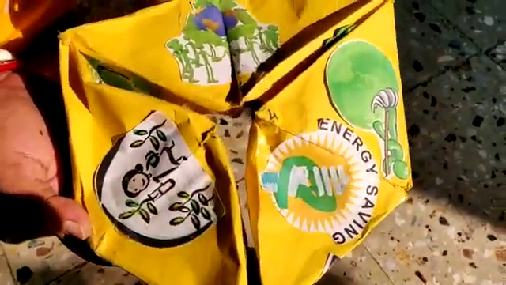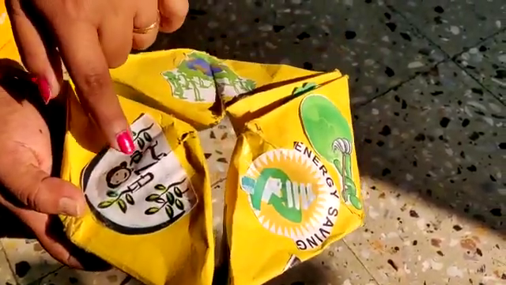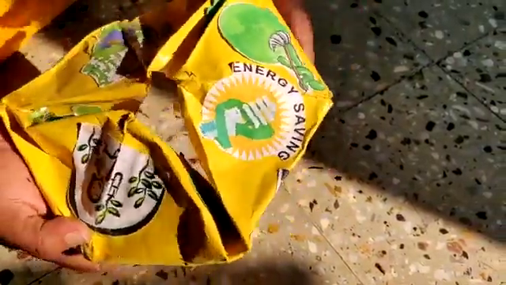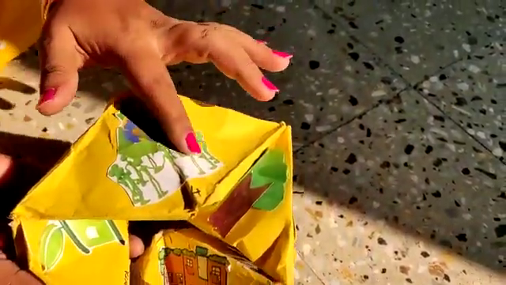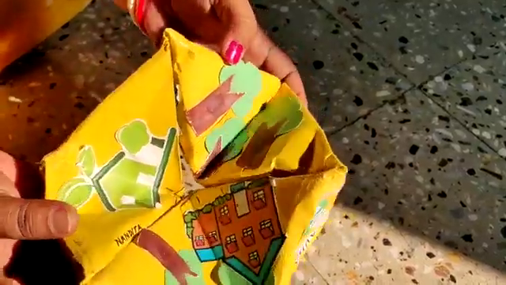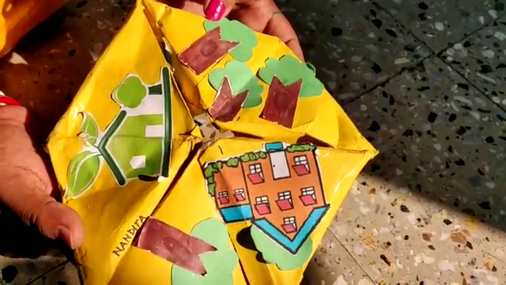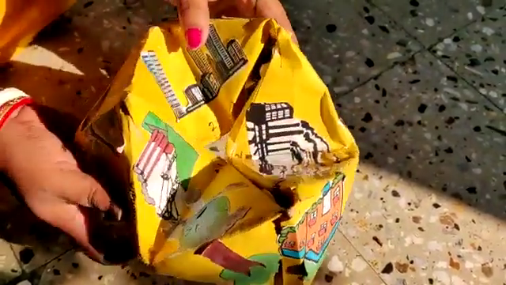So what will happen if we follow this? We will be able to save our earth. We have to use CFL bulbs, we have to grow more plants, and we have to keep our earth green and clean. Then only, if we all do it together, our earth will again be green. So all of us will take the oath to keep our earth clean and green.